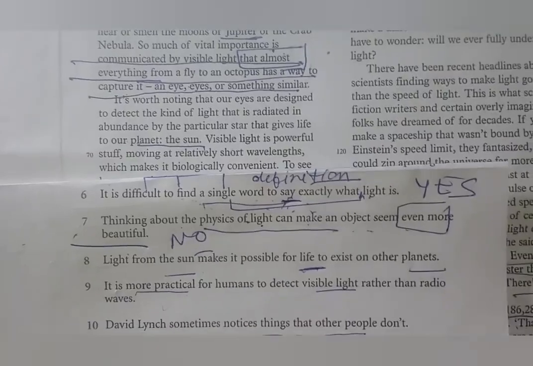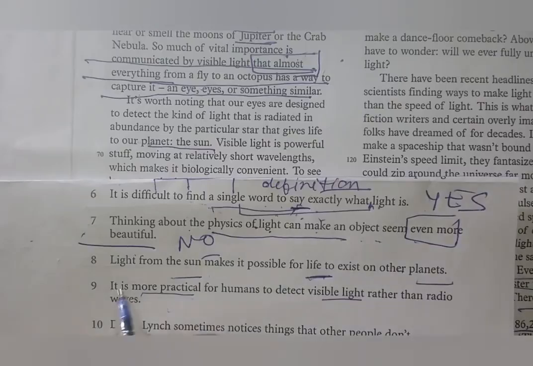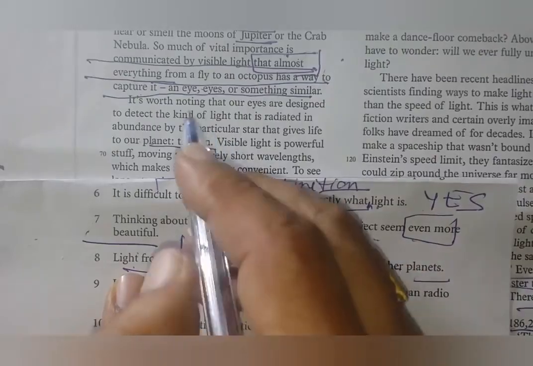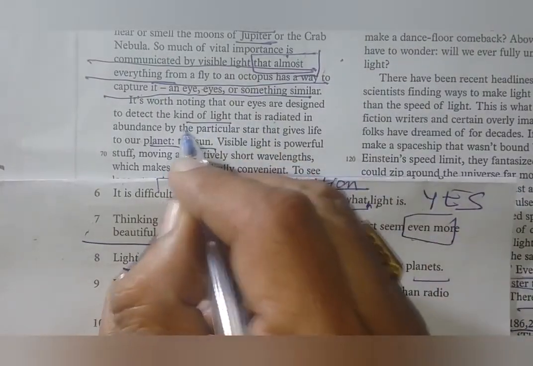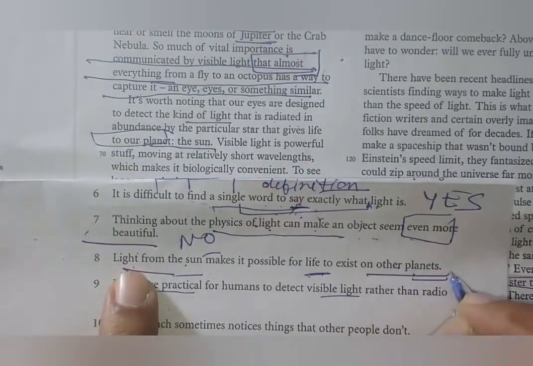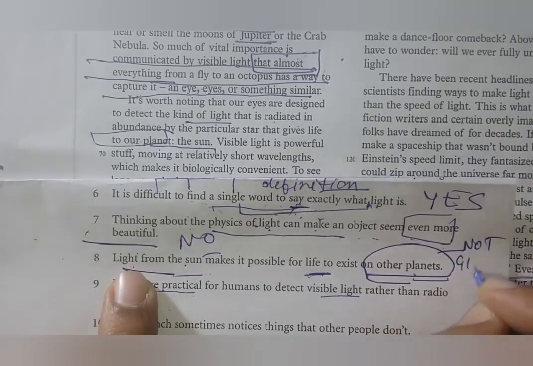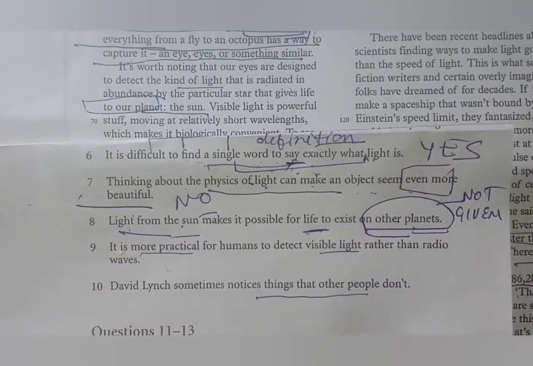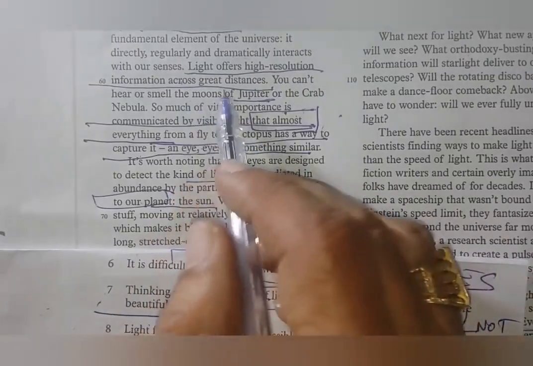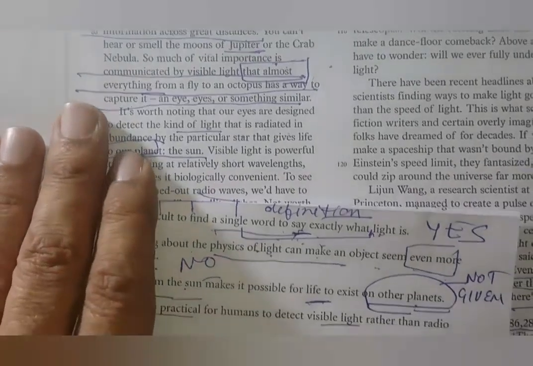Now the doubt, yes, no or not given. Light from the sun, relation of light from the sun. He said the kind of light that is radiated, but here it is only my planet, here it is other planets, so there are about 8. So naturally the big thing is out, so the answer should be not given when the big thing is out. There are more planets, here only written about one planet, and here it is clearly written another thing.